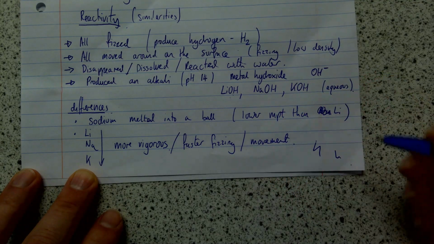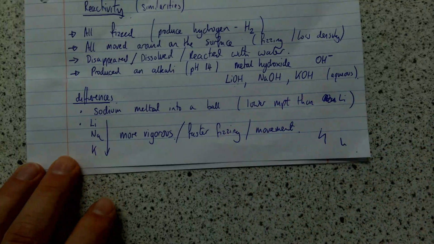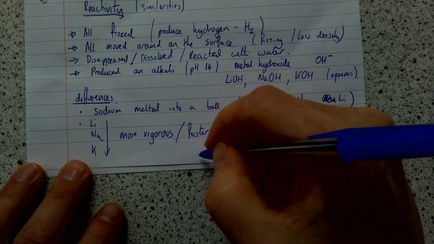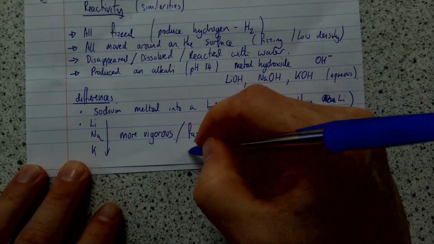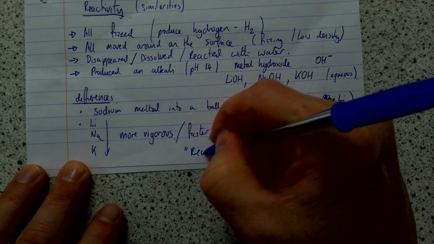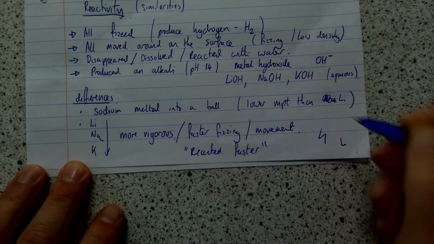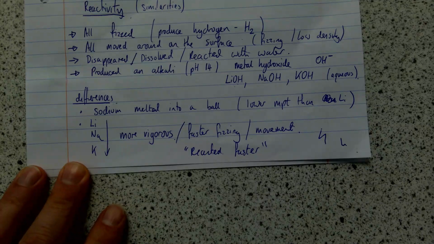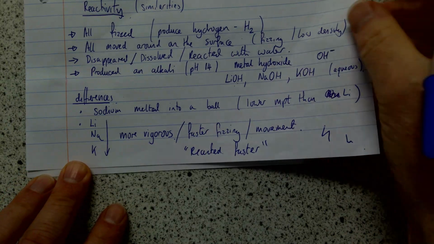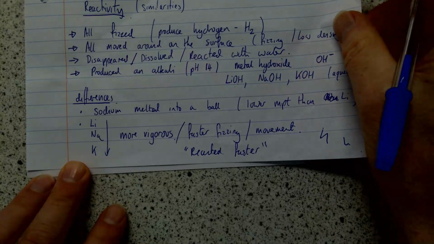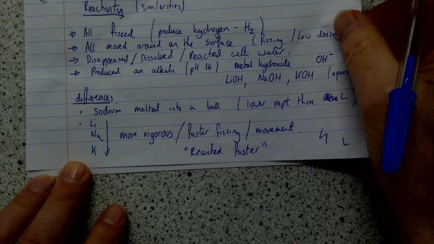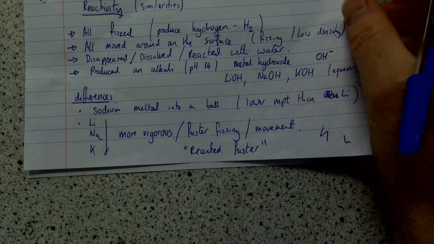And they disappeared faster as well because they reacted faster essentially. And we're heading towards an explanation for that, to think about what happens when they react in a moment. They become more vigorous, faster fizzing, faster movement, reacted faster. Okay.